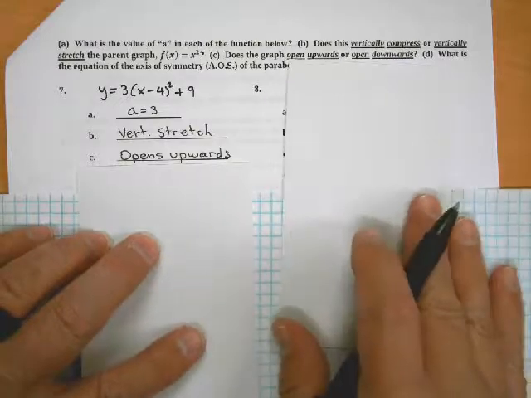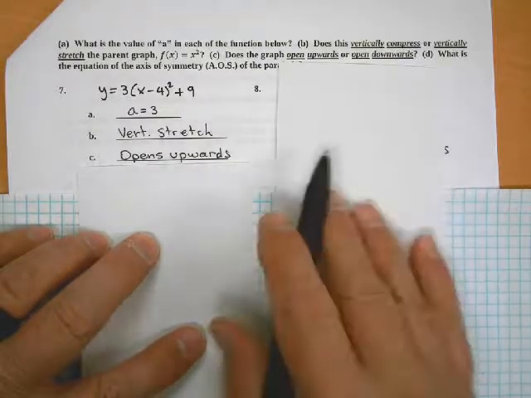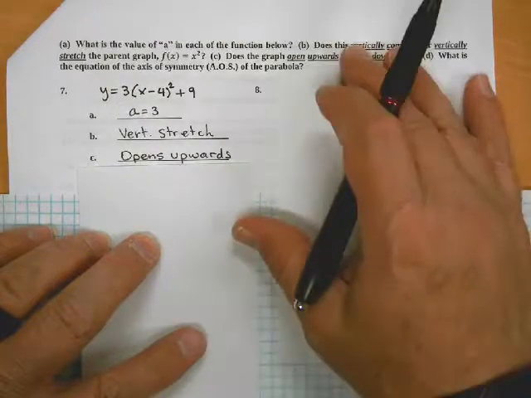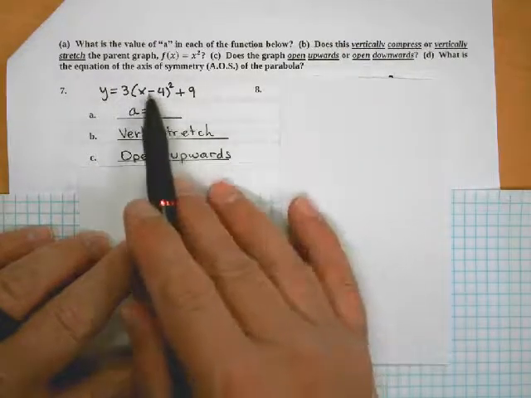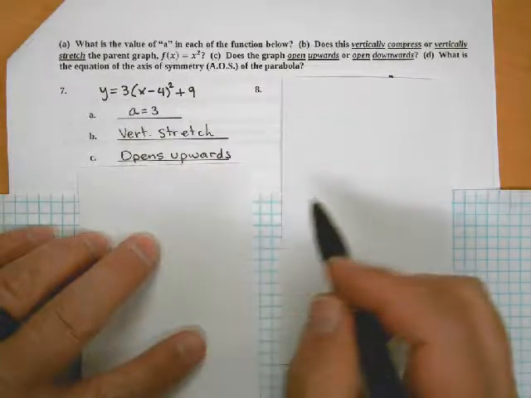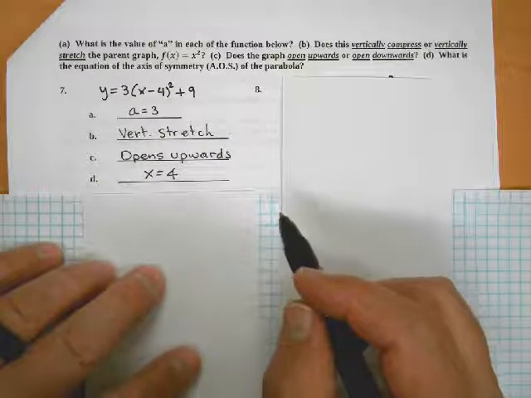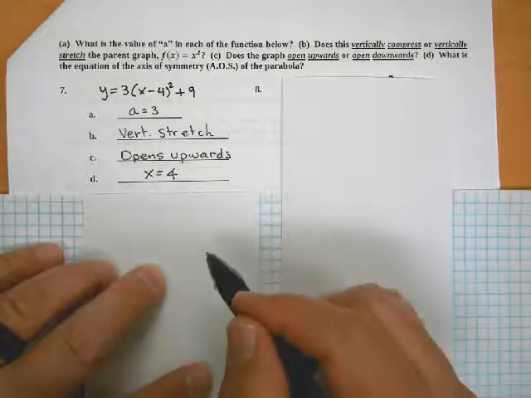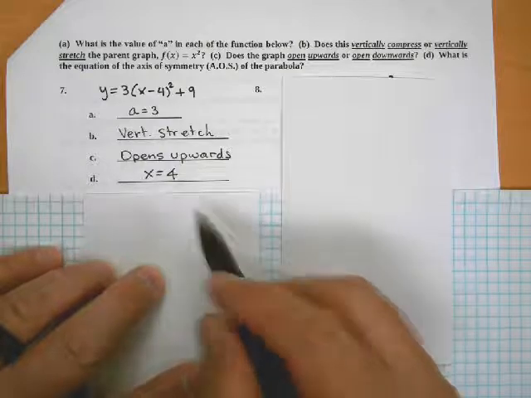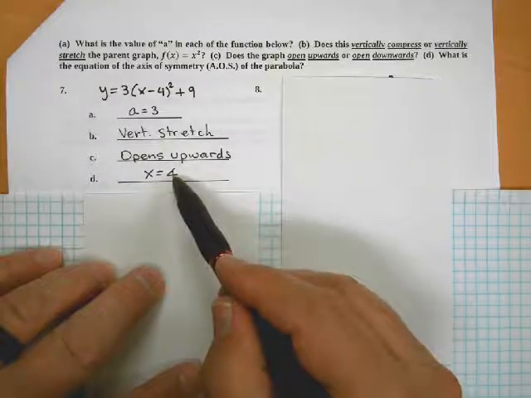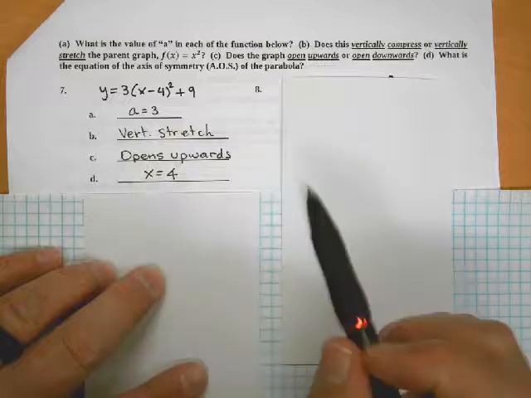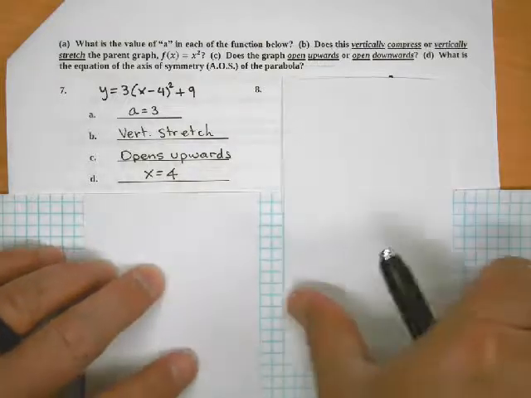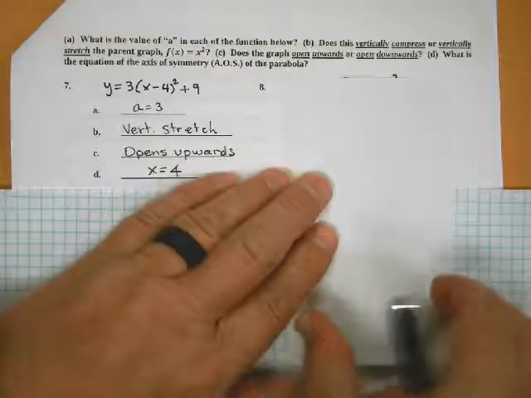All right, the last thing here is what is the equation of the axis of symmetry of the parabola. You're going to find the h value, in this case 4, and you simply say x equals 4. In other words, you make a vertical line through that vertex. So this will always be the h value, and you have to have the x equals to get the full credit. Okay, problem 8. Let's look this over.